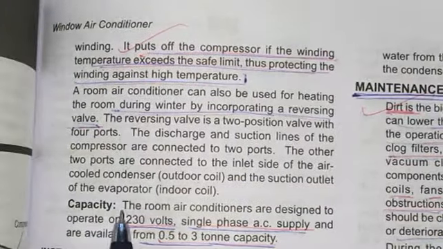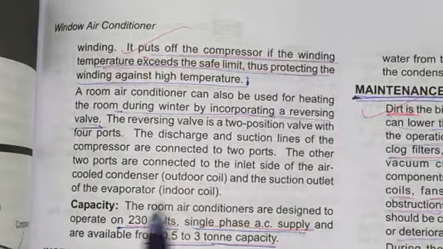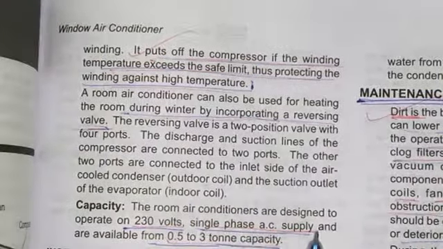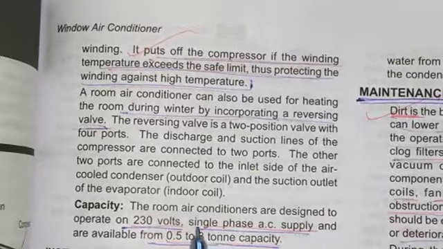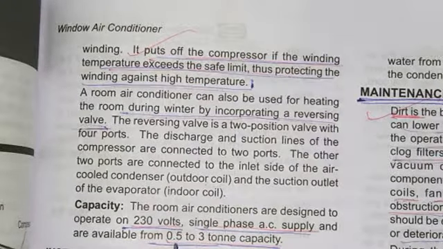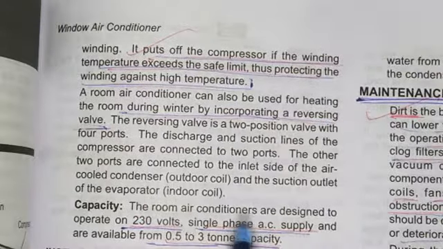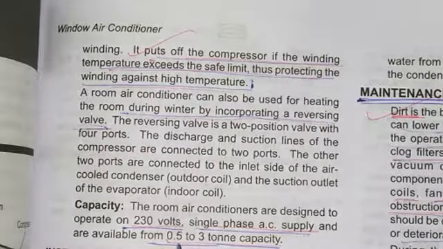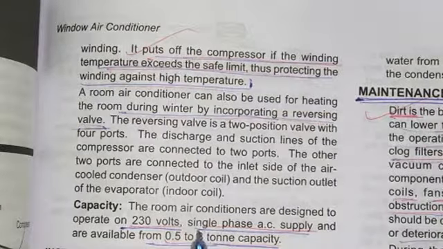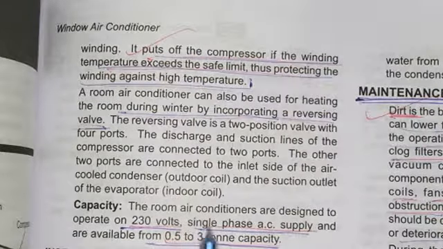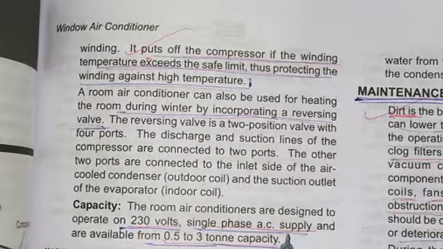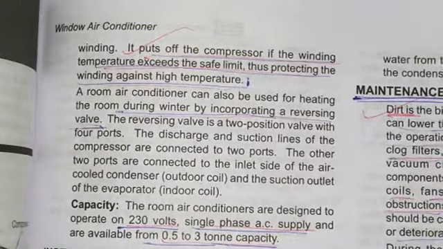Now let's see the capacity. Room air conditioners are designed to operate on 230 volts, single phase AC supply, and are available from 0.5 to 3 ton capacity. The capacity of this window air conditioner is 0.5 to 3 ton, and these use a single phase AC supply. Three phase AC supply is for workshops and for lathe machines, etc., but these are for single phase AC supply.